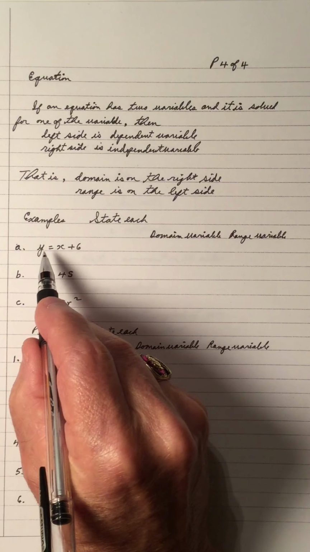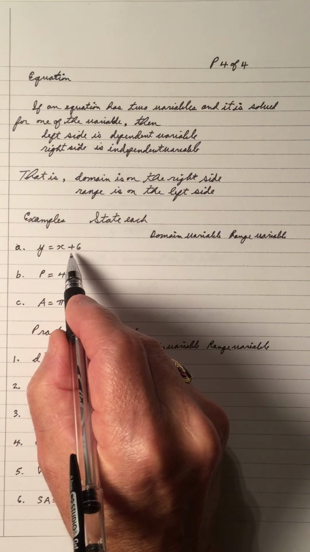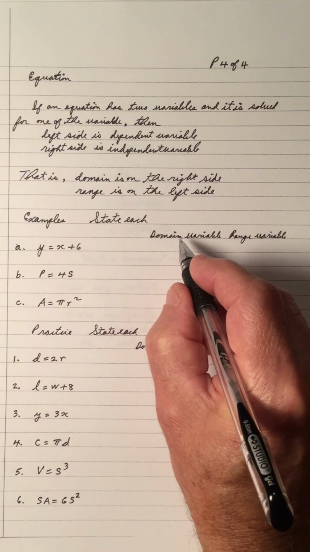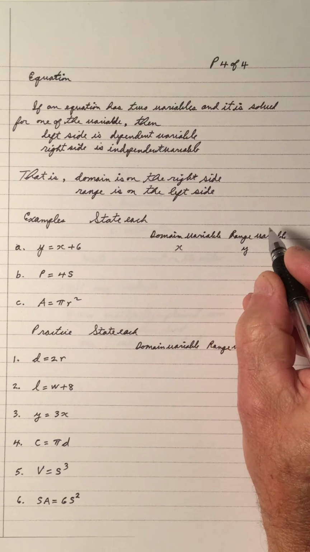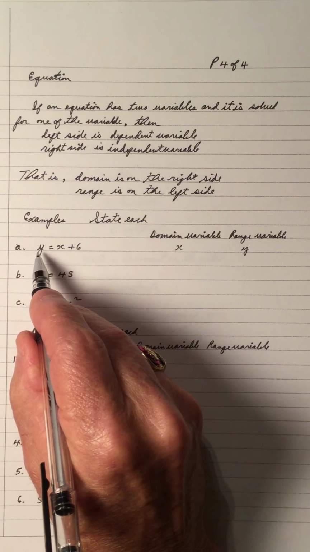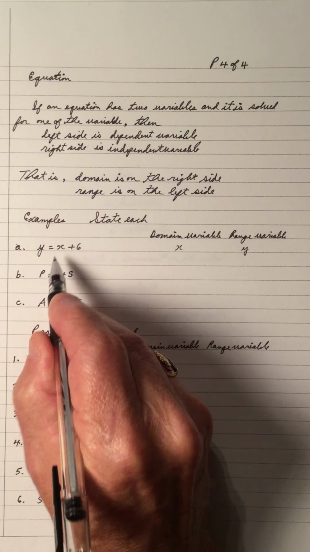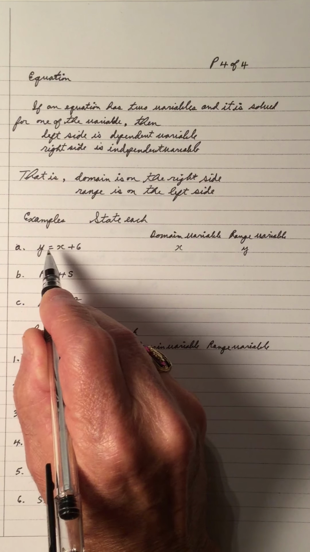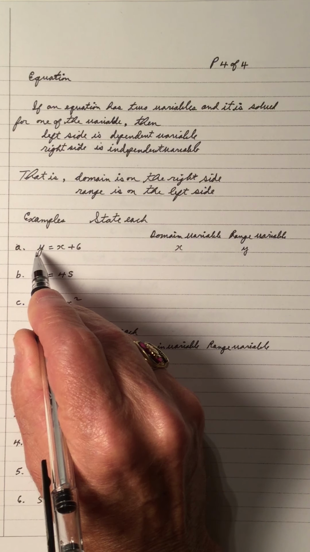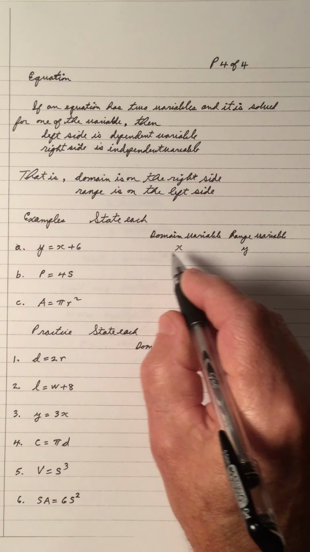Okay, let's look at an equation. Y equals x plus 6. The domain variable is x. The range variable is y. Notice the values of y depend on the values of x that I put in. So the domain is on the right side. The range is on the left side.